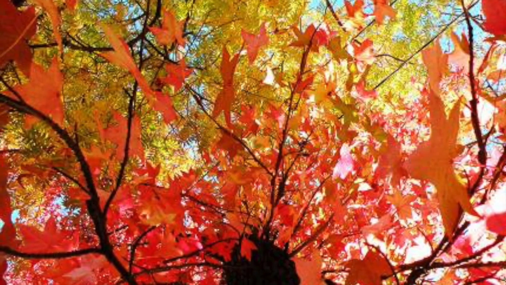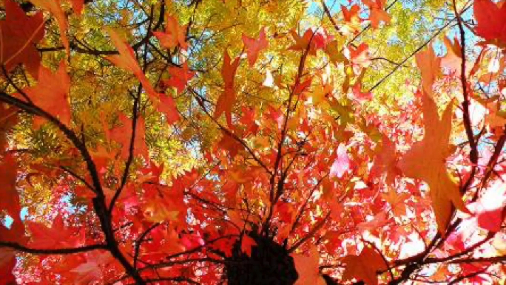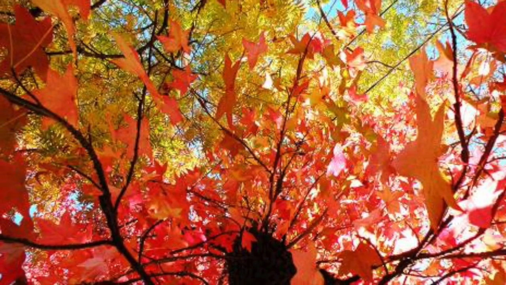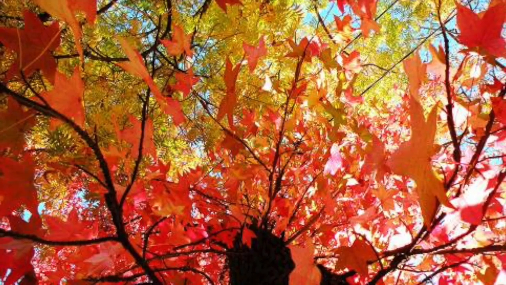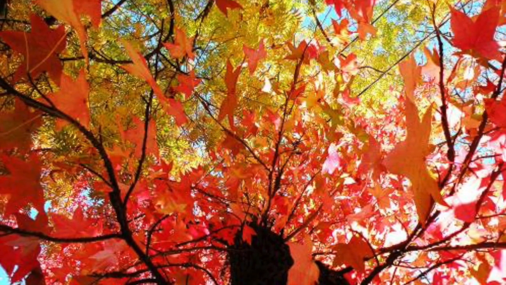Overall, the temperate deciduous forest is a very diverse and fascinating biome. As a biome that can collectively undergo massive changes as seasons change, it is one of the most common homes for humans to live in this day and age.